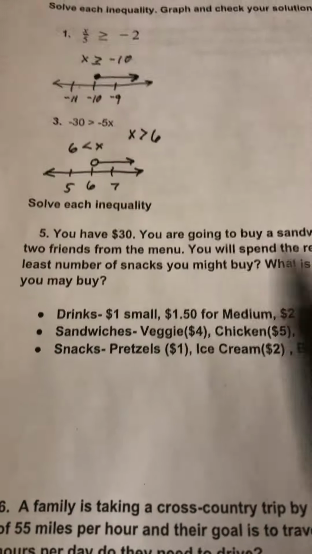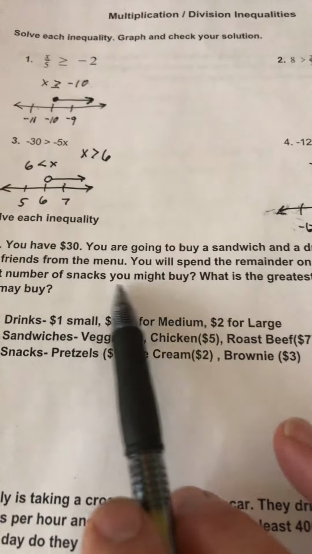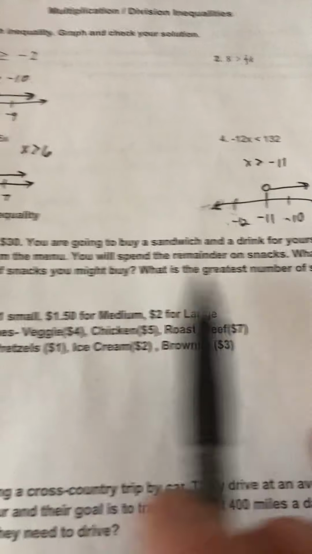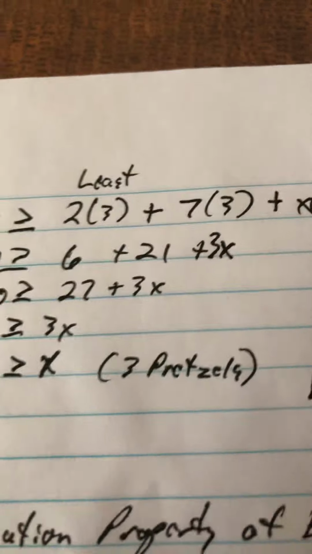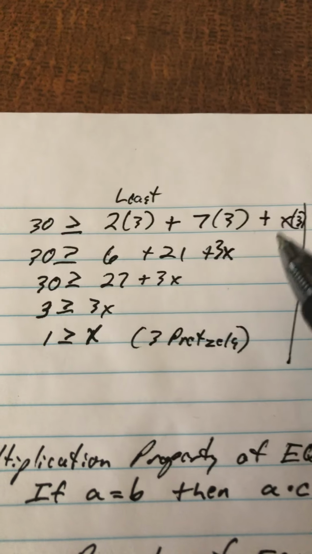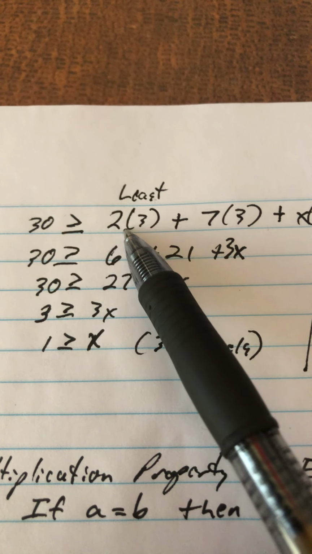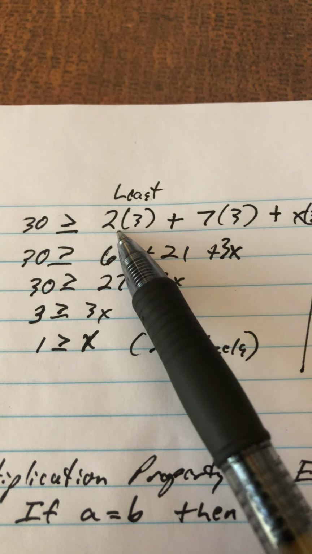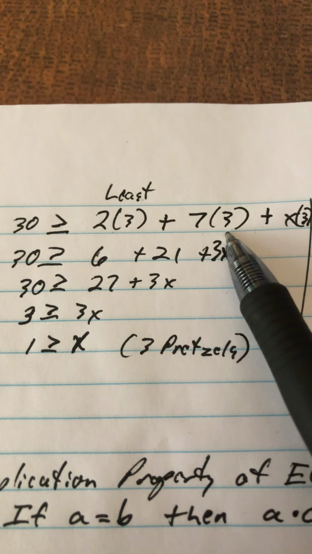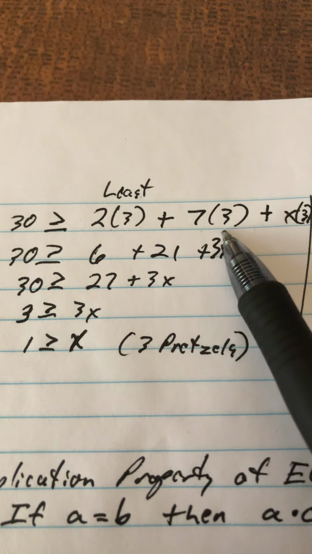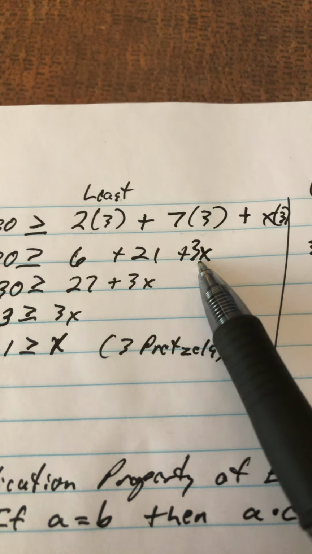This number 5, what you have to do is figure out from this menu what's the least amount of snacks you could buy and what's the greatest number of snacks you could buy. Well, what I did here, I had to have more space, and you may need more space also. So the least amount is, I buy the largest size drinks for me and my 3 friends, and the most expensive sandwich, which is $7, and then that will tell me 3x, how many snacks I can then buy.